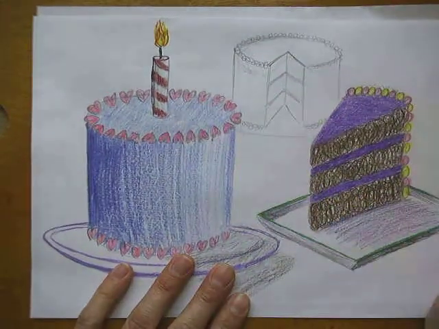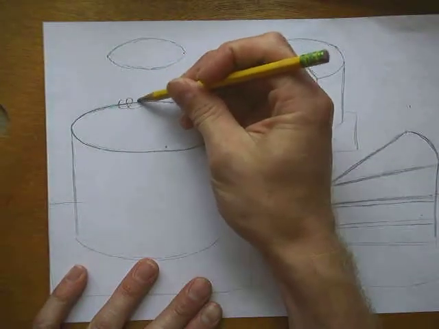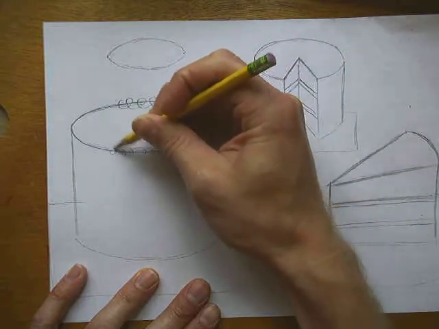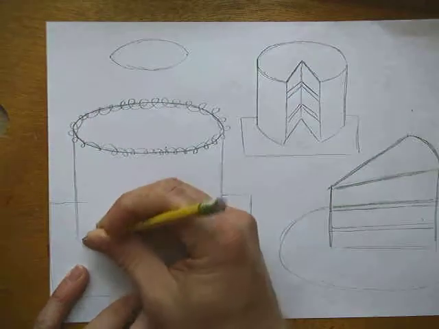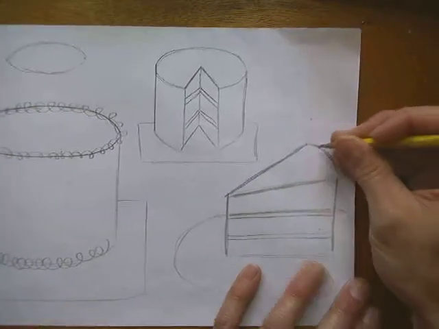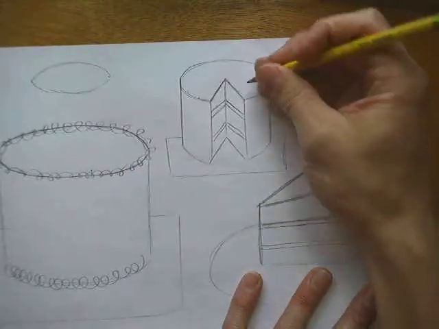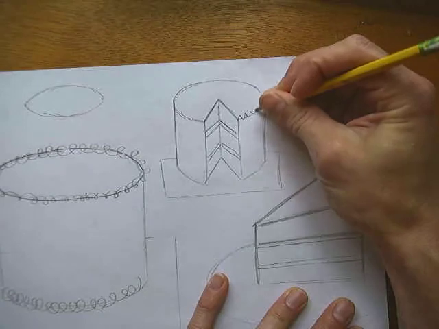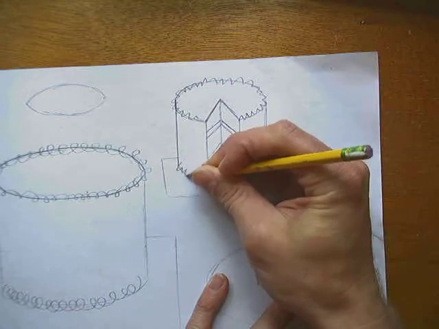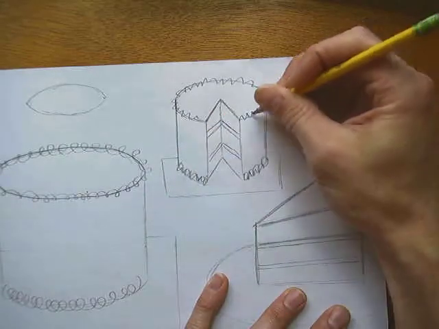Now most cakes have some kind of decoration around them. Like on this one I drew hearts, on this one I drew circles, on this one I did little curlies. And that's kind of what I'm going to do here. So think of what kind of design you want for the decoration of the fancy edges of icing for your cake. It's a great time to have some fun with lines, to make those edges look fancy.